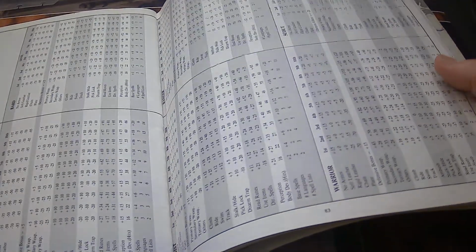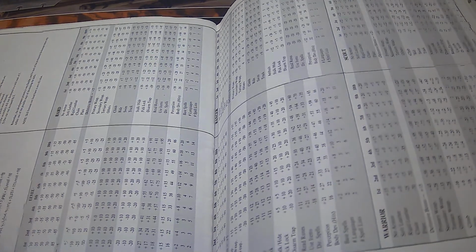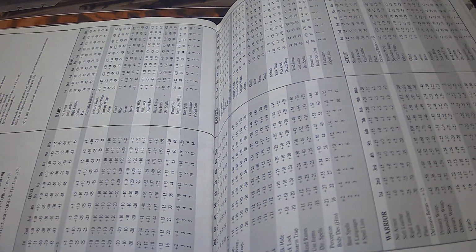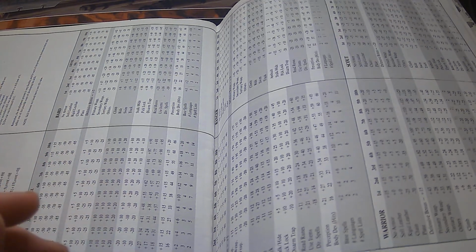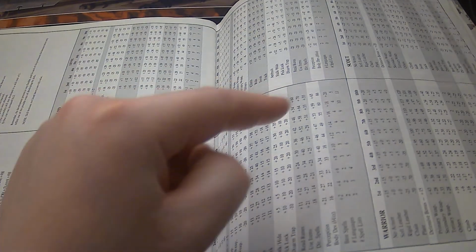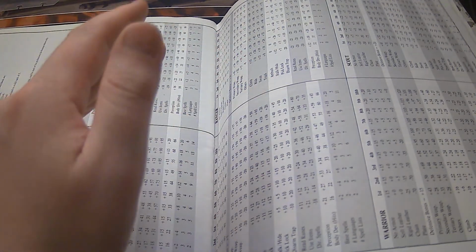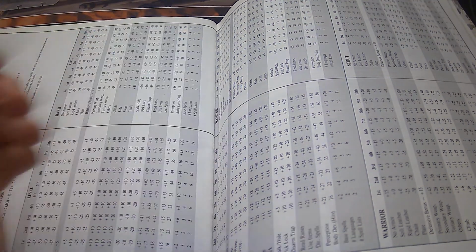Overall, this has a far better layout than Warhammer Fantasy Roleplay does. This is a lot easier to read. And I think some aspects of this are better than first edition Warhammer Fantasy Roleplay, where other aspects are better than that.